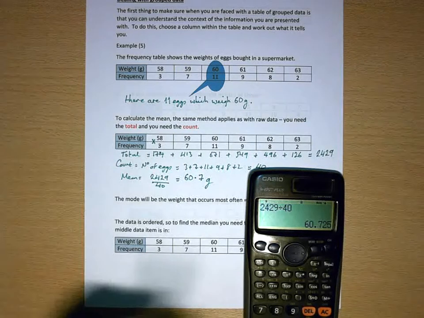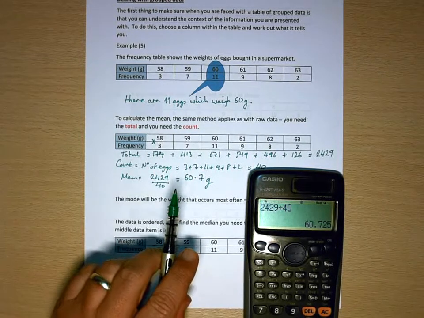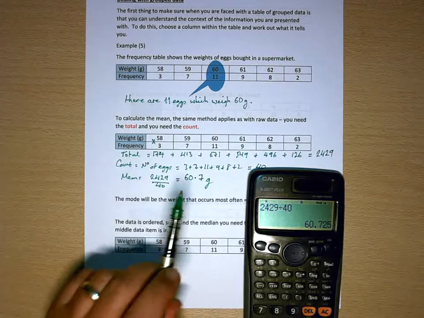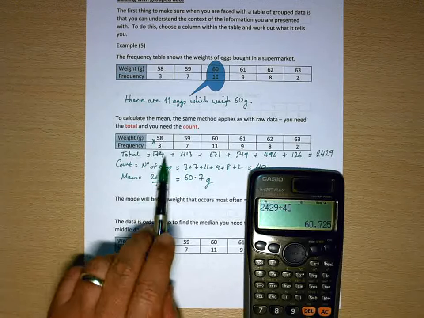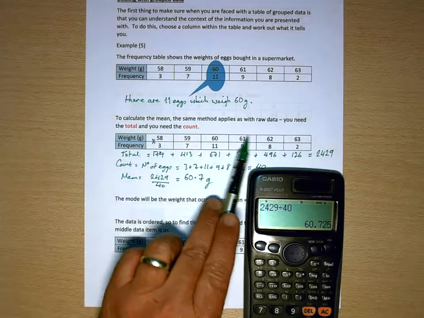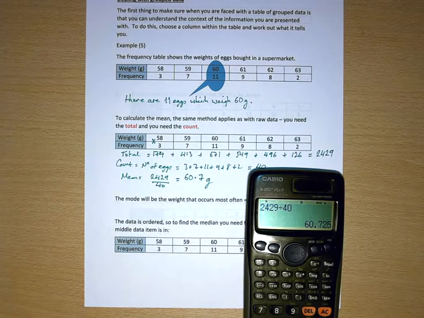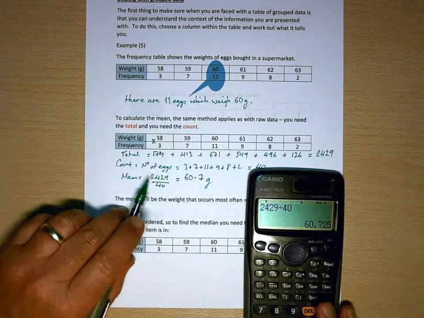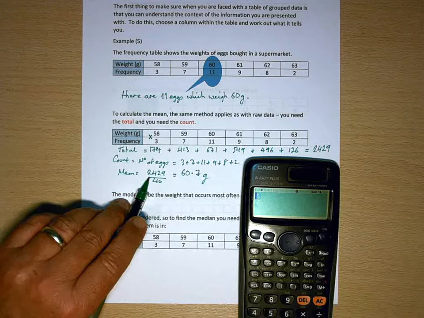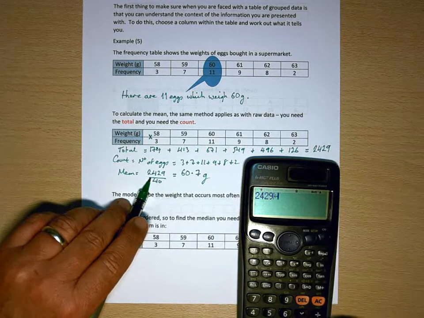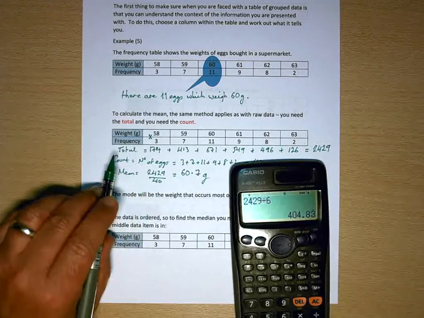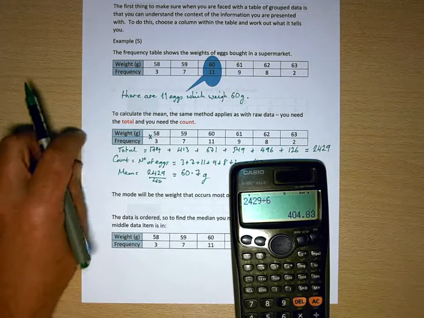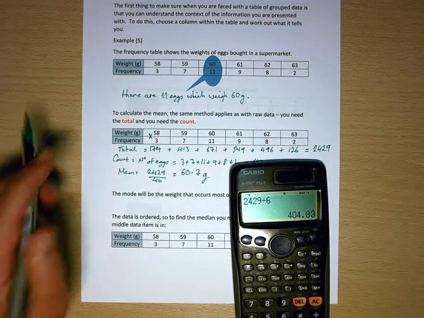Now, a common mistake to make when calculating the mean from group data is when you want to find the count, you go 1, 2, 3, 4, 5, 6. I'm going to divide by 6 because there are 6 categories. Now, if you do that, so if we do 2429 divided by 6, the answer for that mean is 404.8 grams.